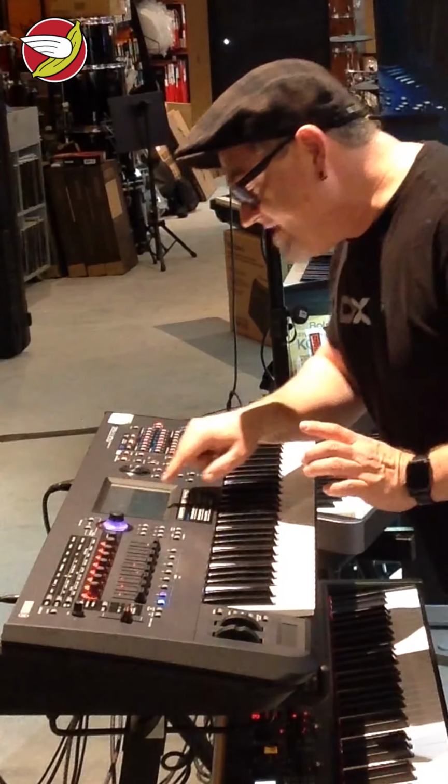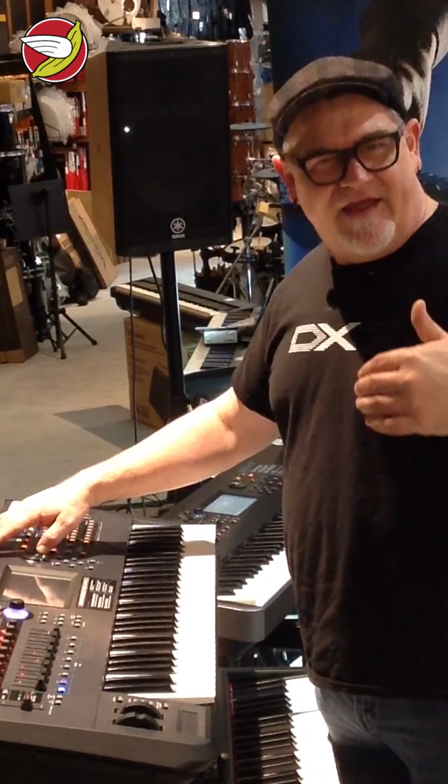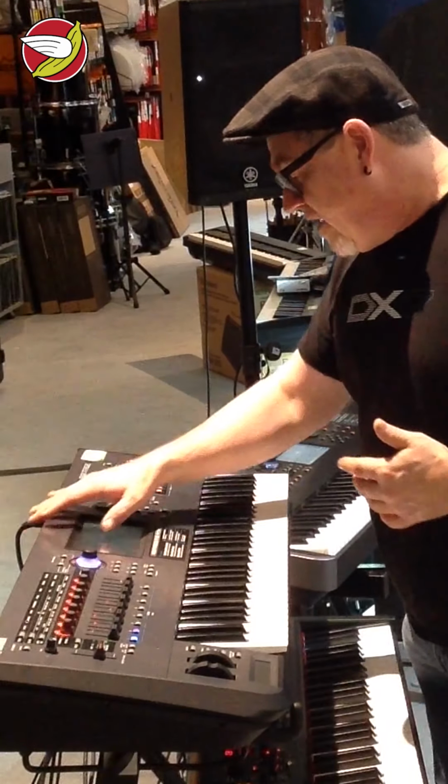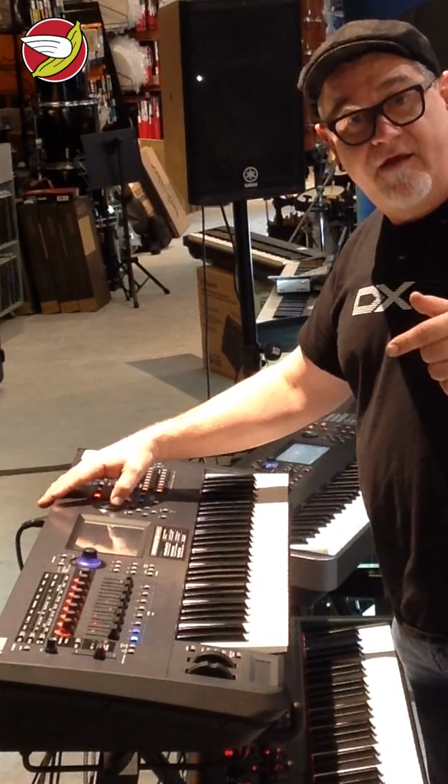So I can go over here and select things like quantize straight for one thing, where I don't have to hard quantize everything. I give it a little bit of life so it's not completely quantized. Now I'll move down here to swing rate, and I'll turn that up a little bit, and you'll hear it start to swing.